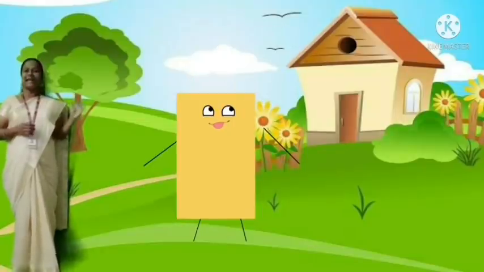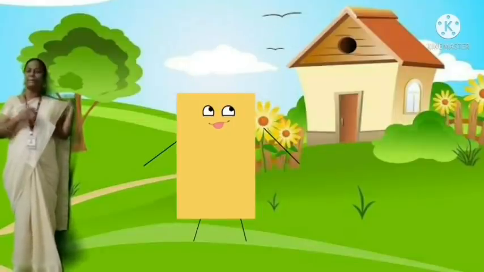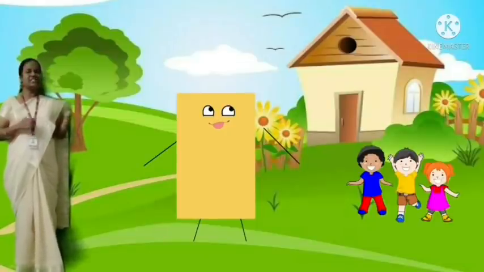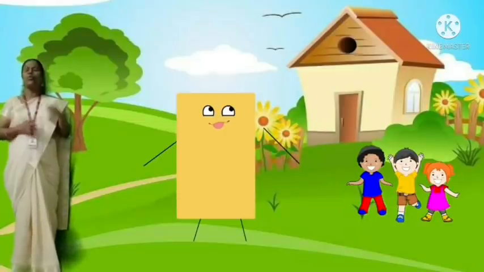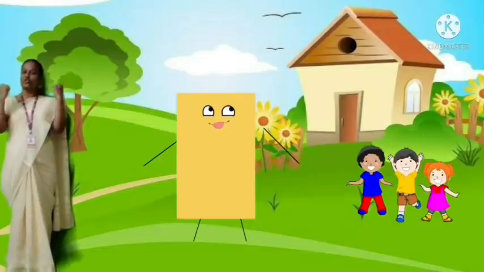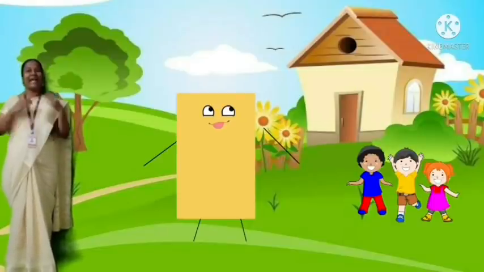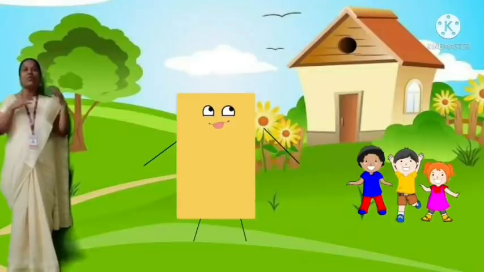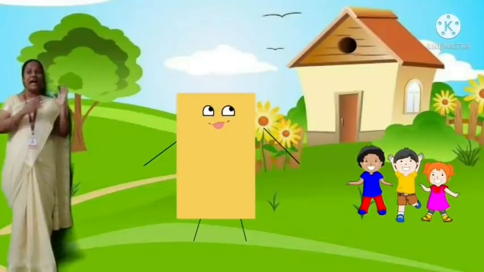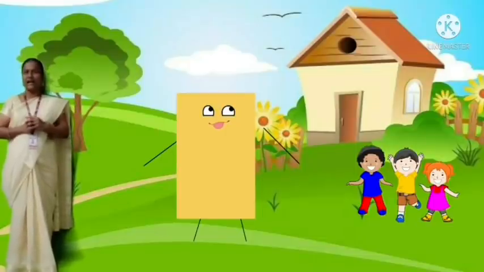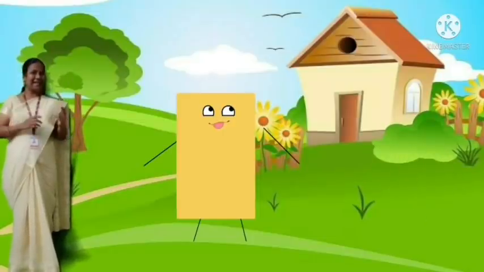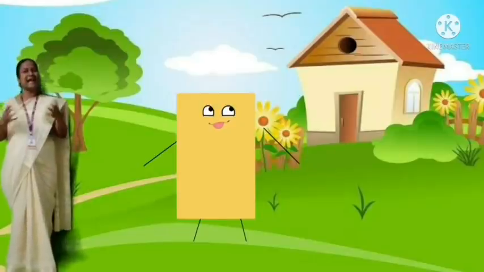Okay, now again rectangle went to the park to meet his friends. But again things did not go as planned. What exactly happened? Well, now he was very strong and very tall. As a result, his friends were scared of him. They thought that some giant had come into the park and they started running away from him. So, again rectangle was very sad.